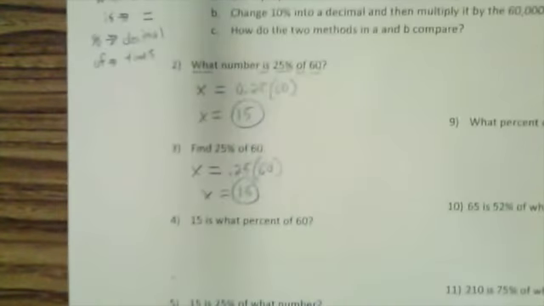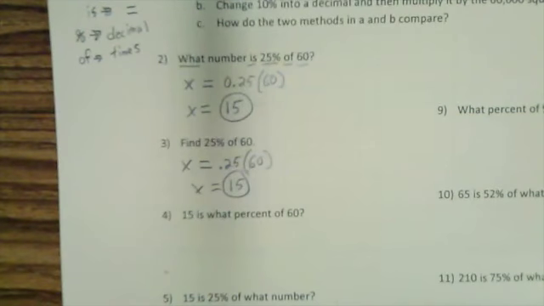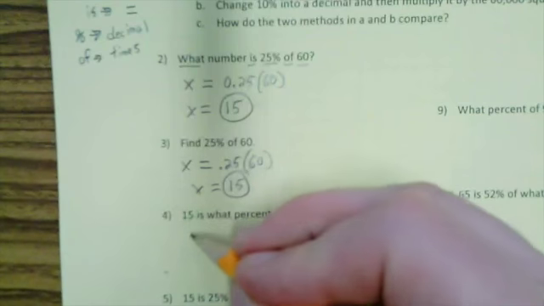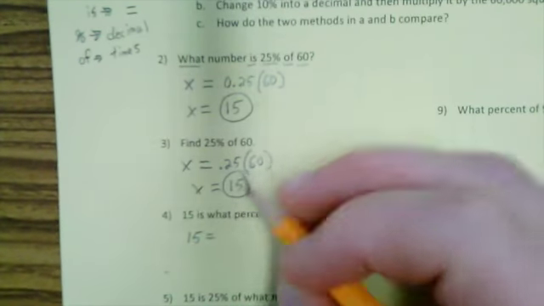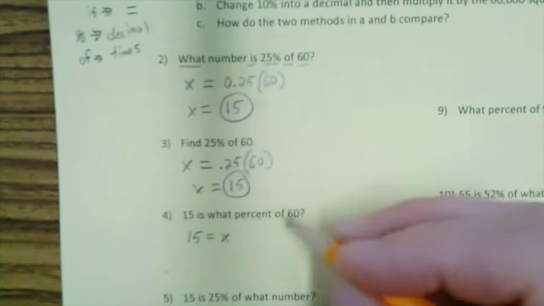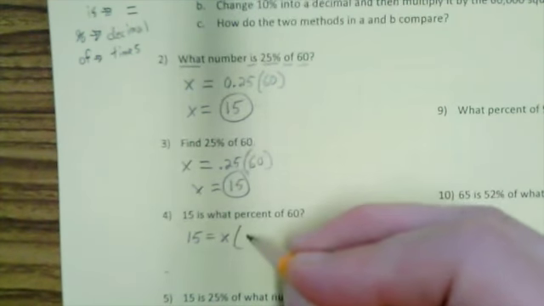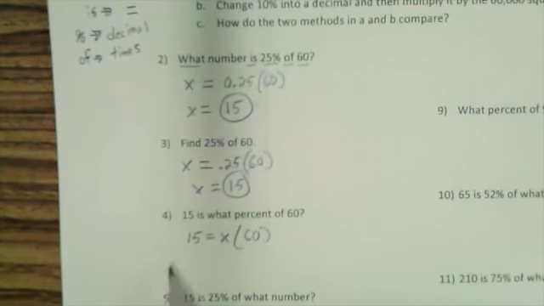All right. So again, translating this from English into math, I start off with the number 15 becomes equals. What is x, what percent of means times, and 60. All right, so now I have an equation in here where I'm going to be solving for x. 15 equals x times 60.